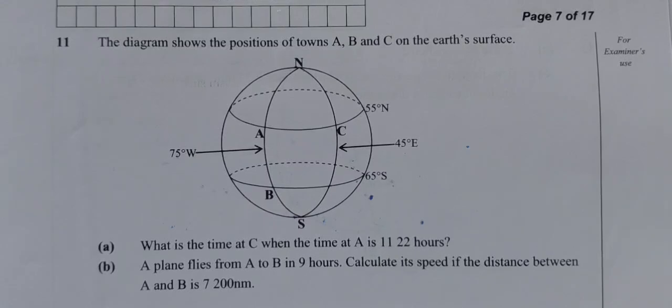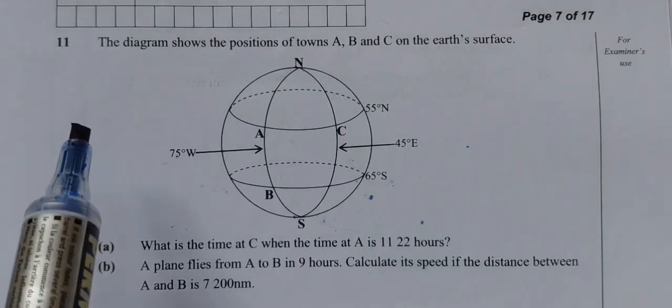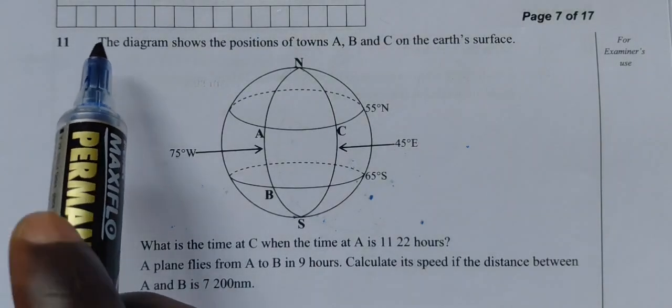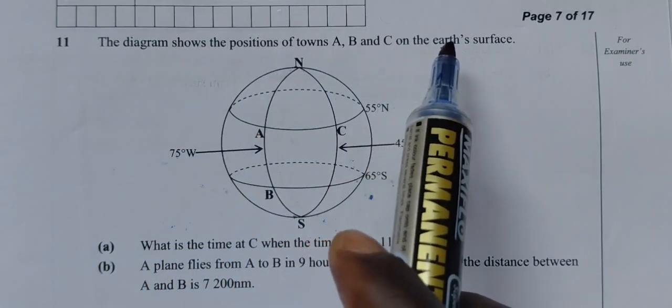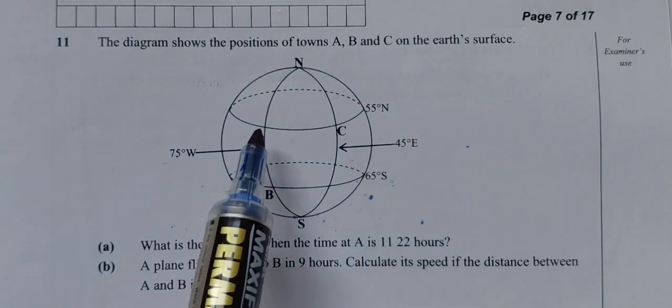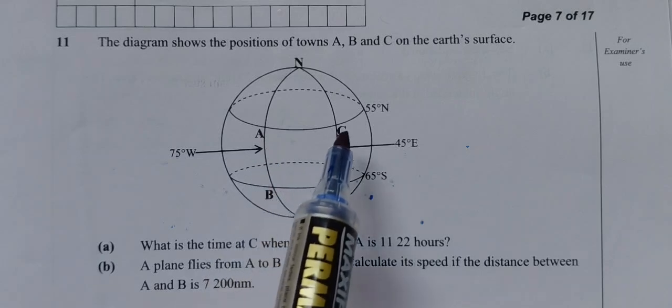I will use this question on earth geometry to talk about calculations on time difference and also speed in knots. So now for the information here, it reads, the diagram shows the positions of towns A, B, and C on the earth's surface. So this is town A, this town B, and this town C.